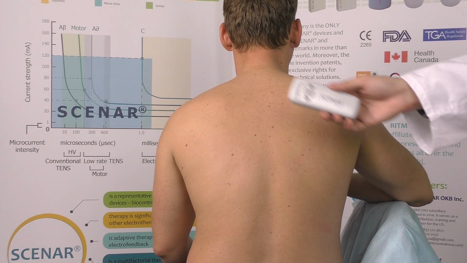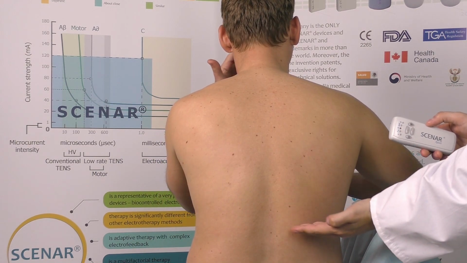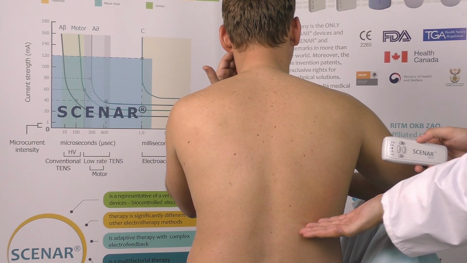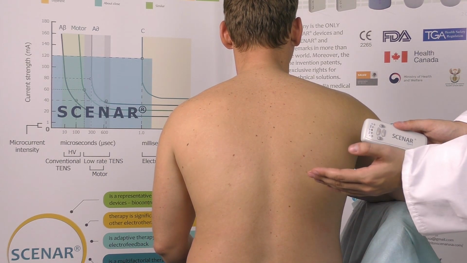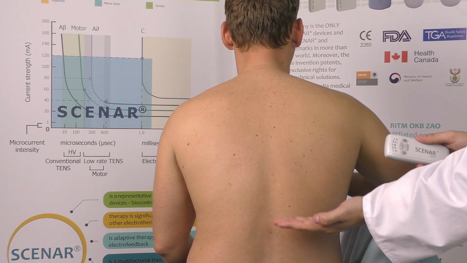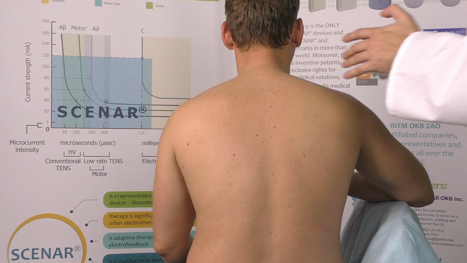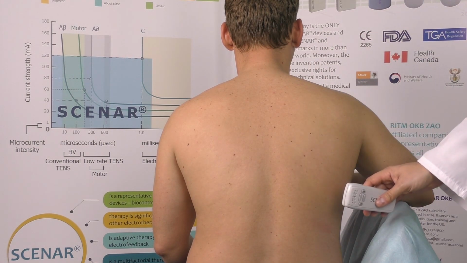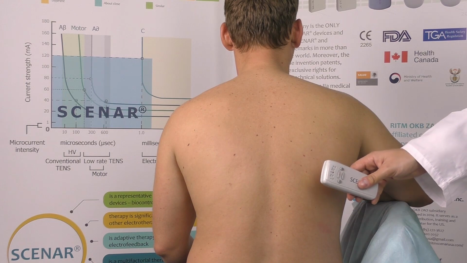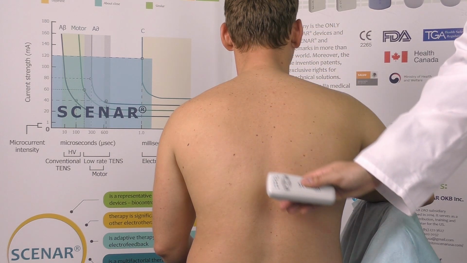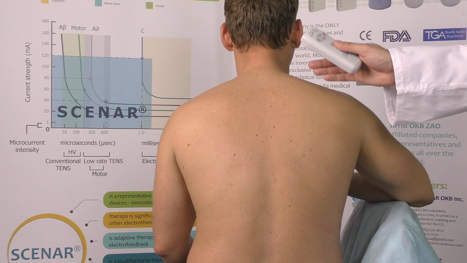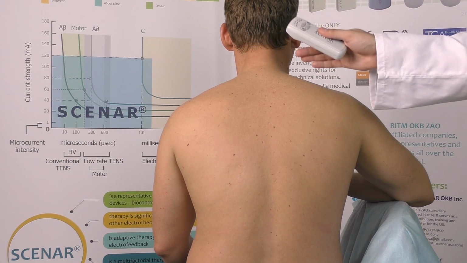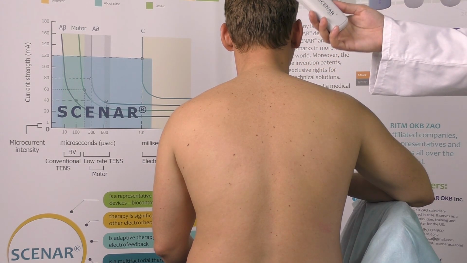And then we need to find the lower boundary of the patient's rib cage. So the lower boundary of the rib cage and C7 will be the boundaries for our treatment area or treatment zone. And then when we're done with this, we select the active side of treatment. We can select basing on the subjective feelings of the patient.